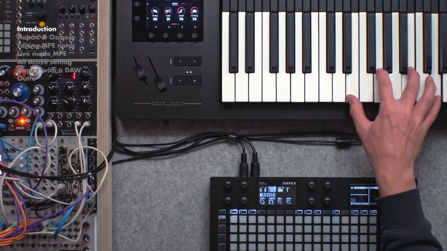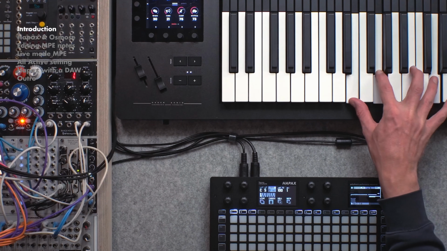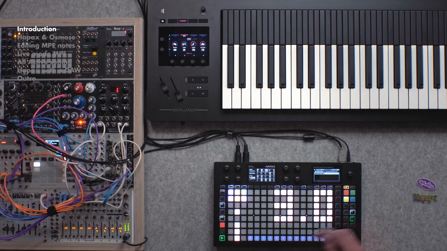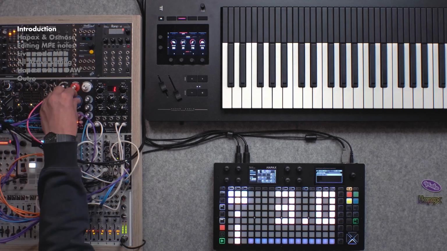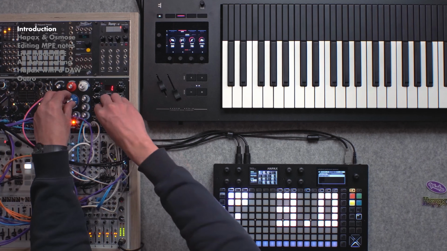of MPE. Quick note about these two, we've noticed that the current firmware of Osmose has issues sending and receiving data over a single USB cable. So I'll start by showing you the best way to make that connection based on our experience, which requires using separate connections for input and output.